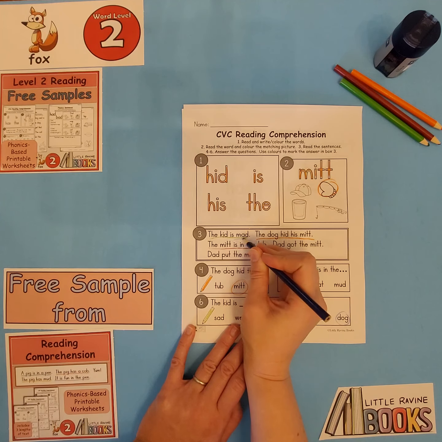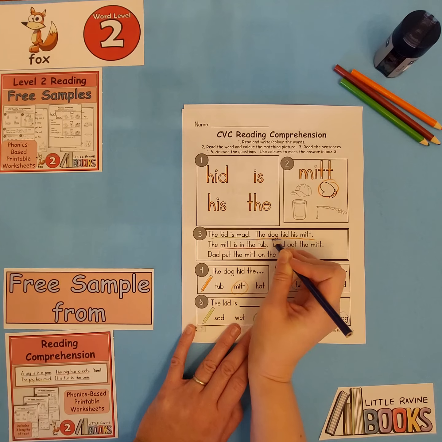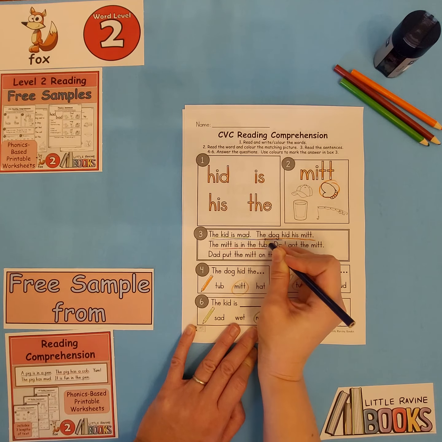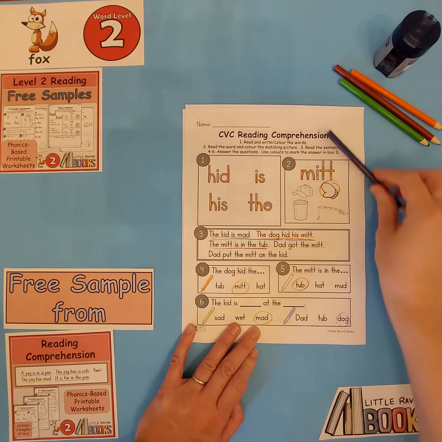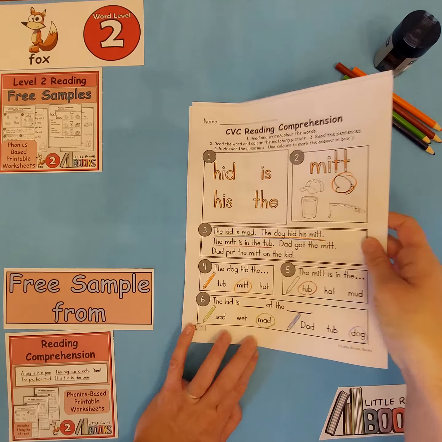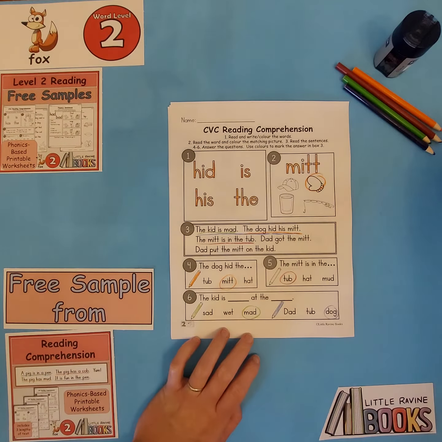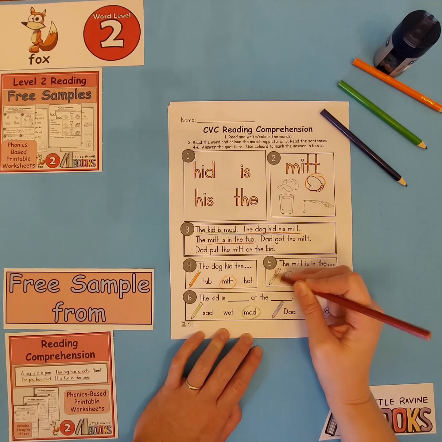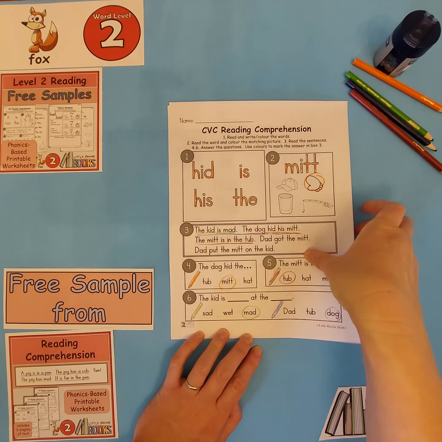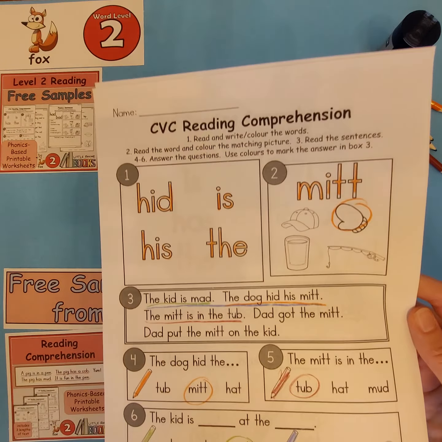So that's kind of both of those there. There we go. And that is what their page will look like whenever they're done.